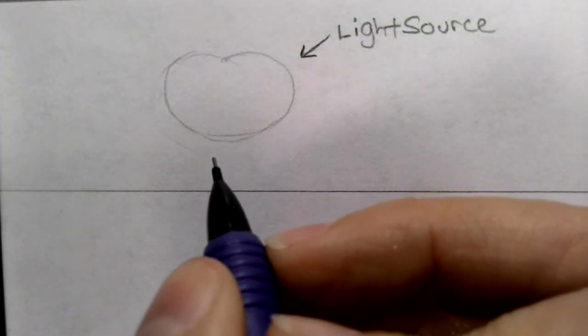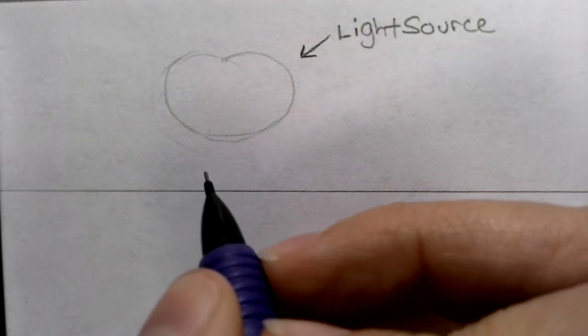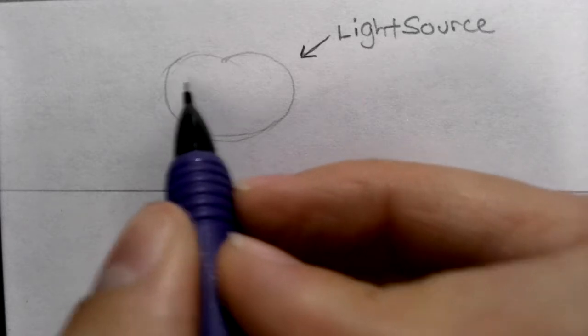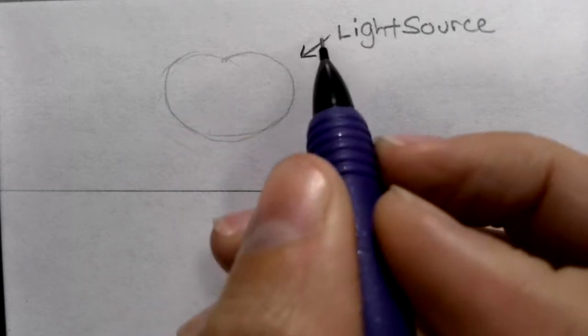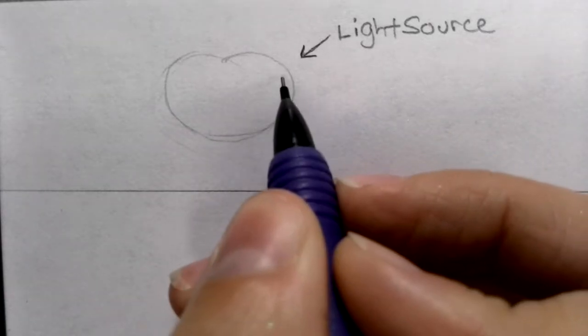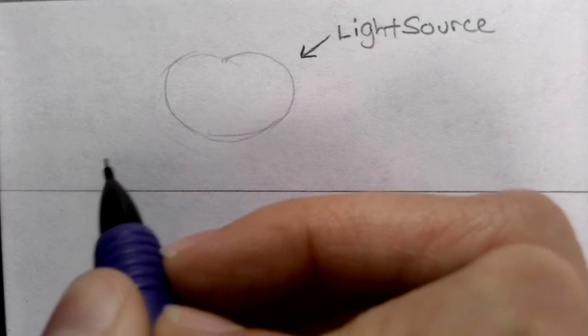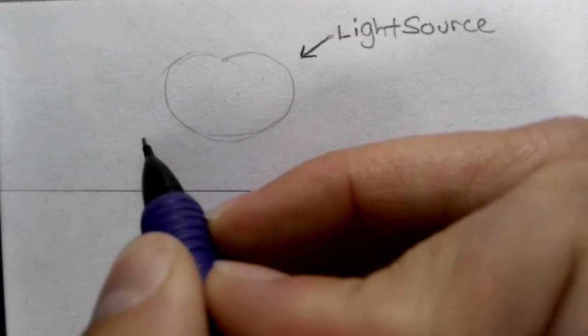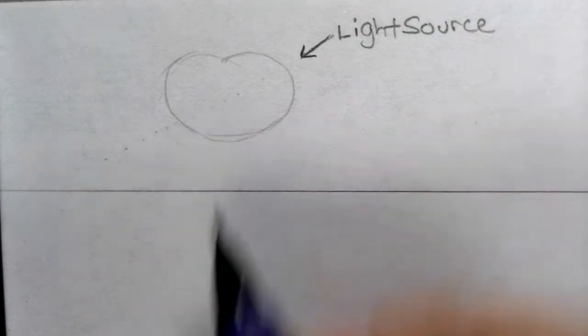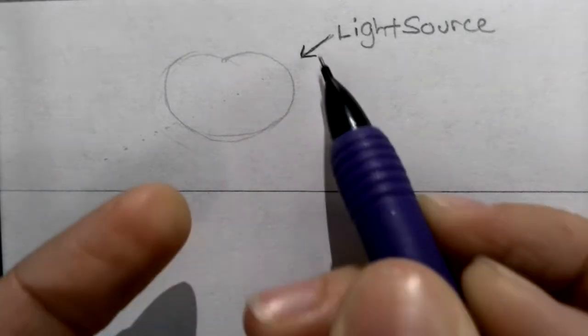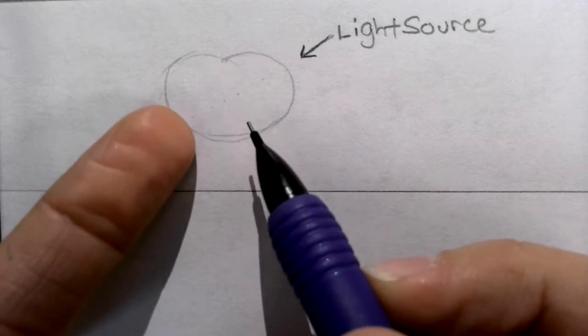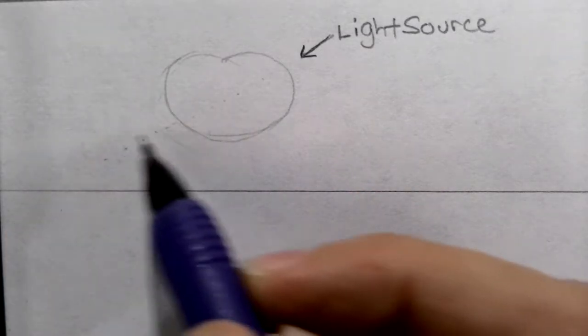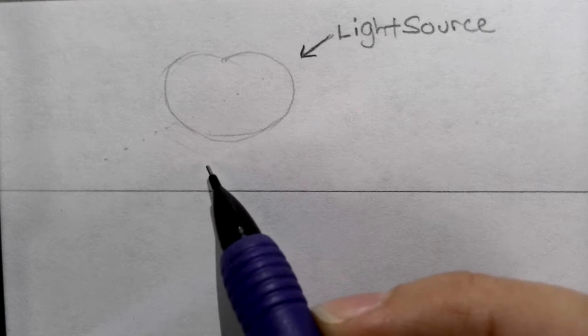It doesn't matter what the light is, that's where it's coming from. On this side, I like to put little reminders on here. So if I have my light source hitting on this side up top, then where's my shadow going to go? Look at this. If I follow this angle, it's going to go this direction over here because the apple is blocking the light from getting to the ground over here. So that's where my shadow is going to go.